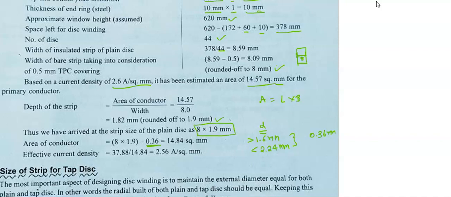We got 8 into 1.9 minus 0.36, the correction factor, which is a design parameter. It is 14.84 square mm. And we have to see whether this current density is within the specifications or not. So if we calculate again, 37.88, we know J is equal to I by A, current per unit area. If we calculate, we get 2.56 ampere per square mm. We got the plain disc within the specified limits.